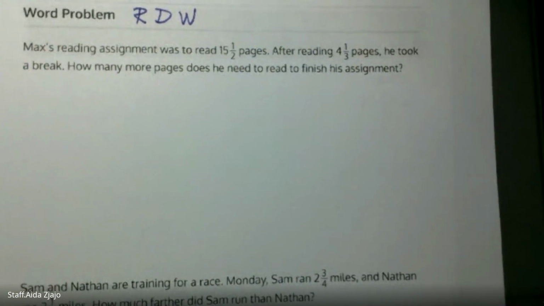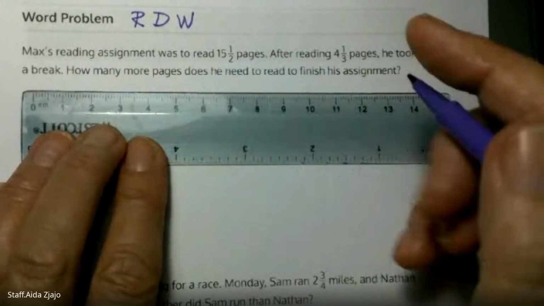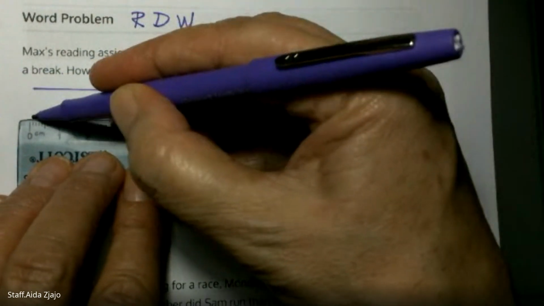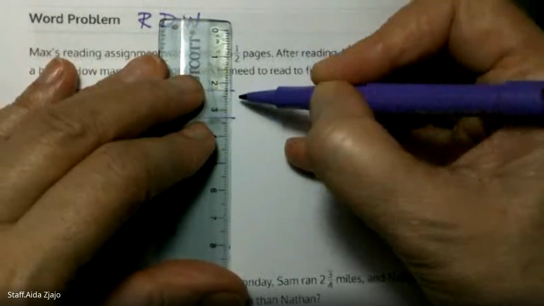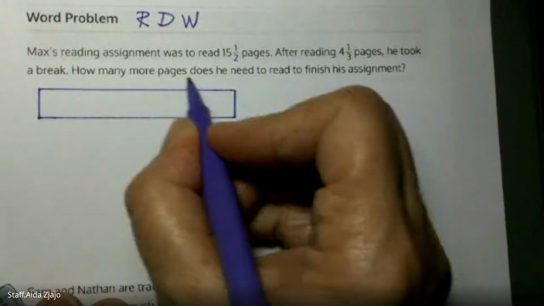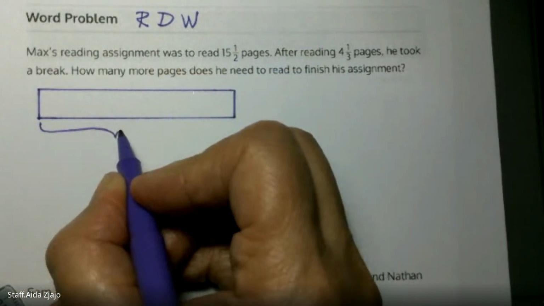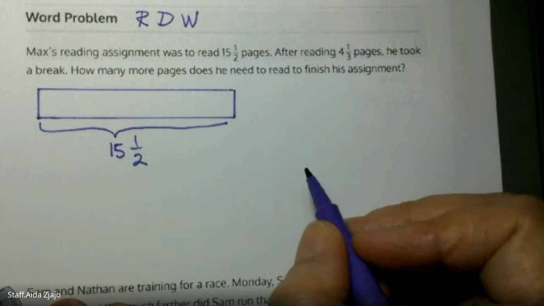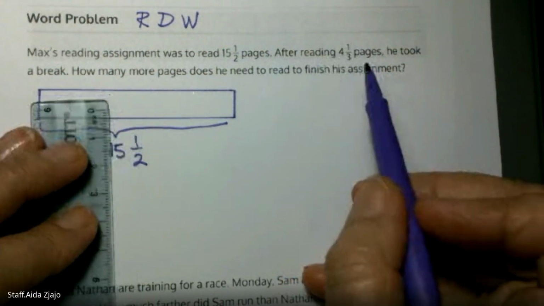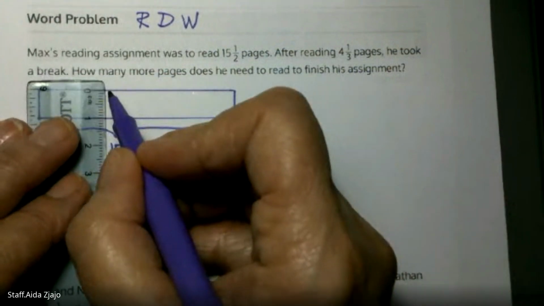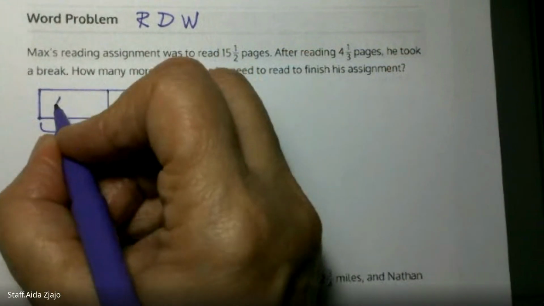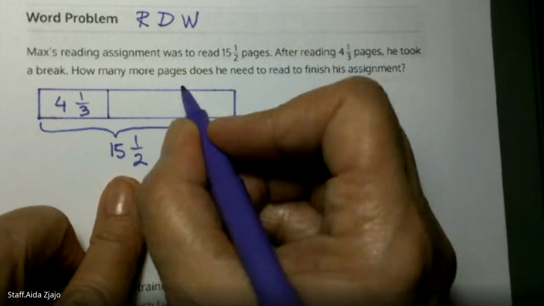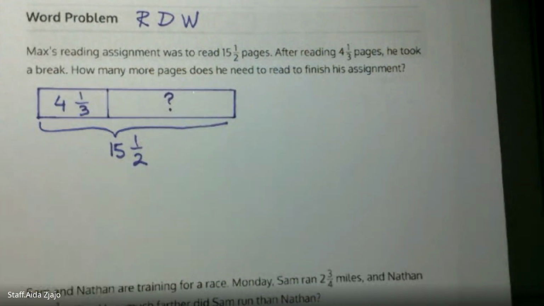Okay. First, we can imagine that this rectangle represents the whole pages that he needed to read. That would be the total. Total is 15 and a half. Then he already read 4 1/3. It's about something like this. Let's see that this is 4 1/3. So how much more he needs to read is the unknown number.